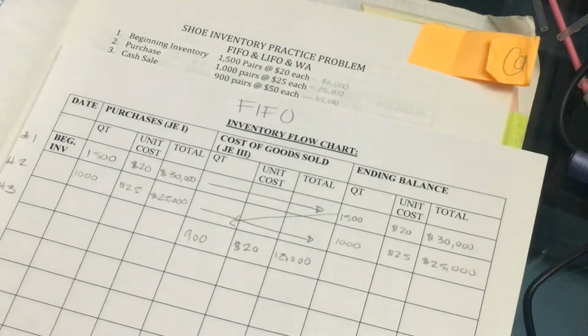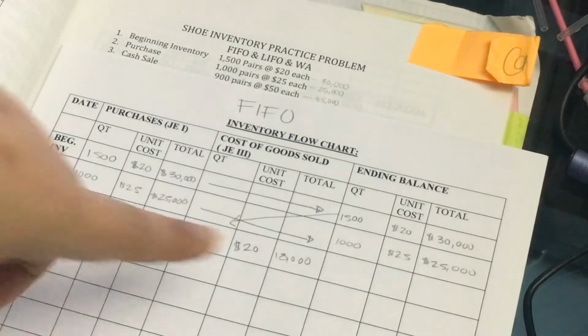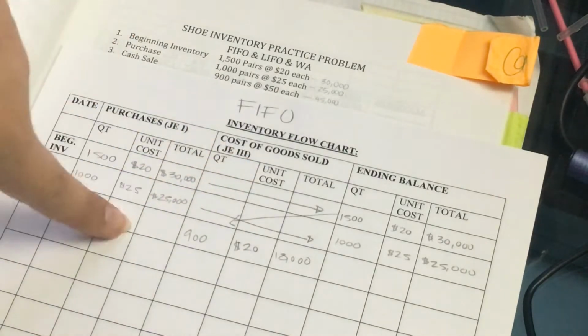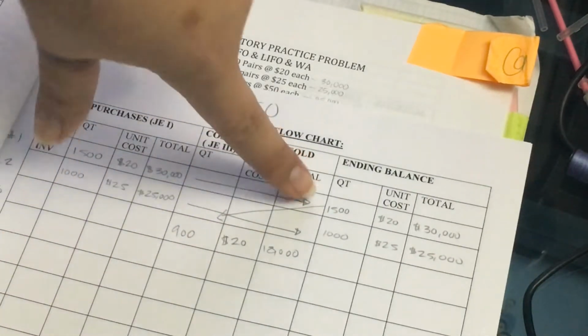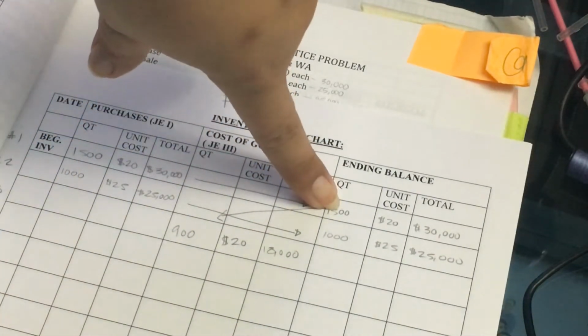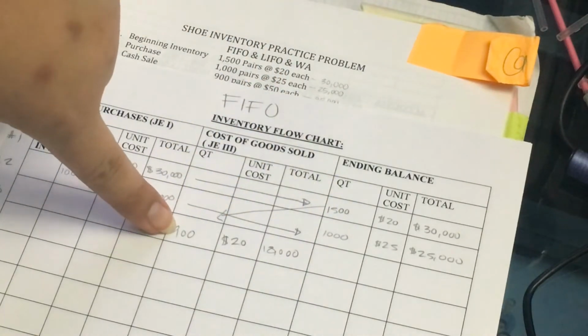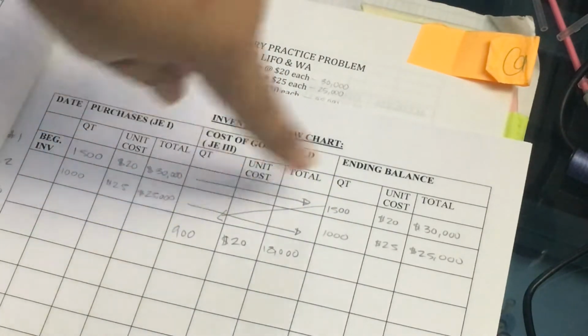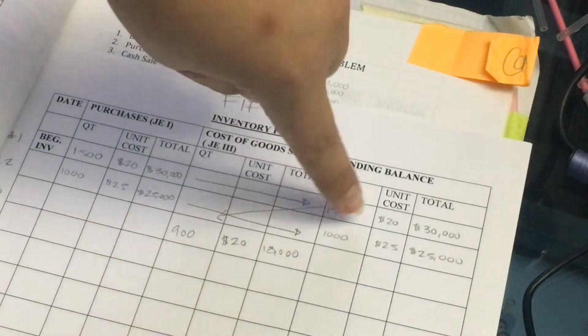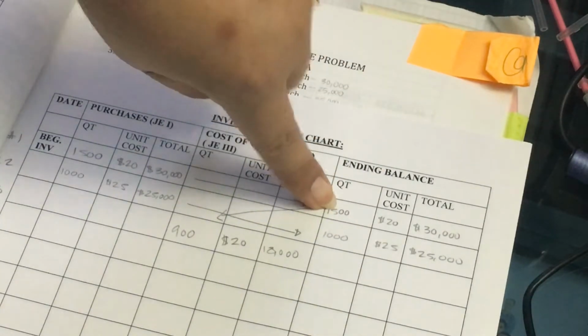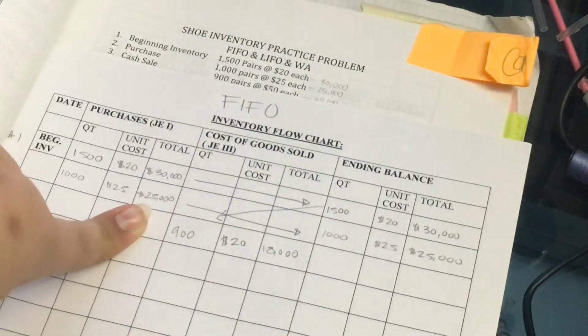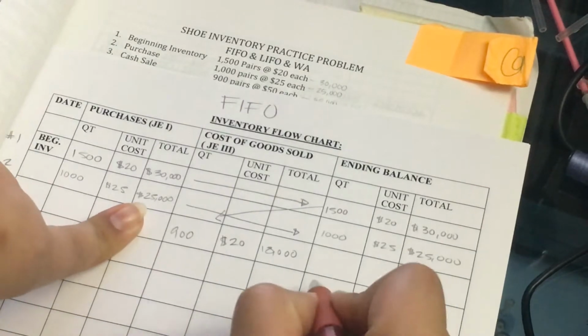Giving us that amount. Now you have to update your inventory. Remember that we had originally 1,500, but since we used 900 of it, we have to subtract 900 from 1,500, giving us 600.